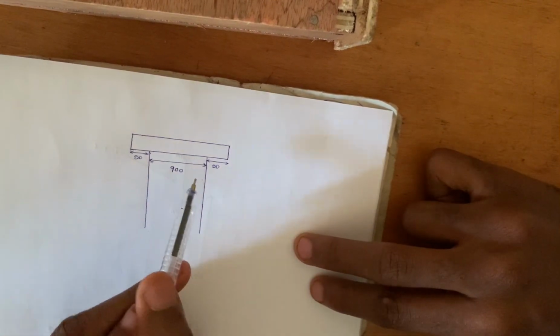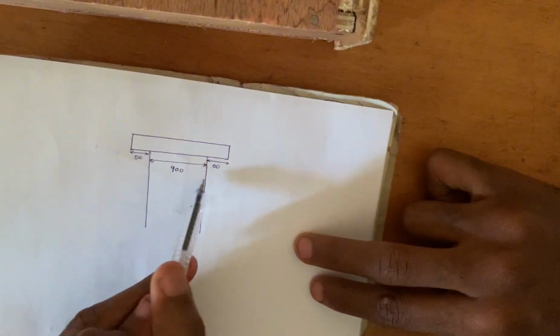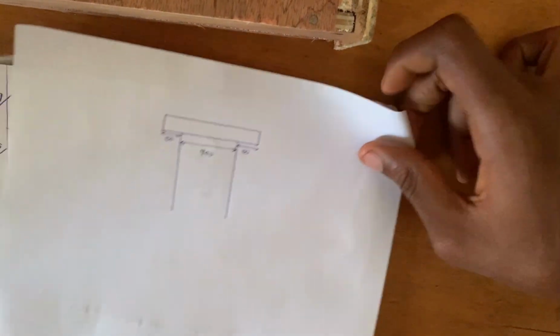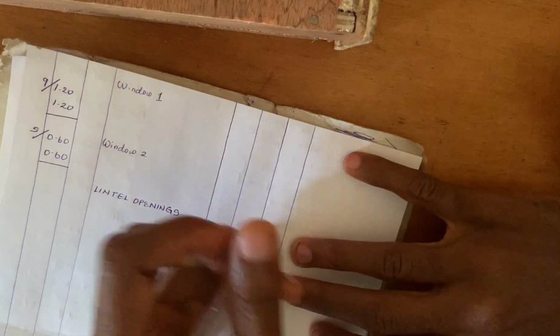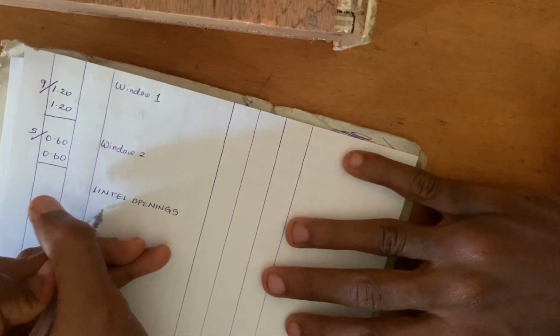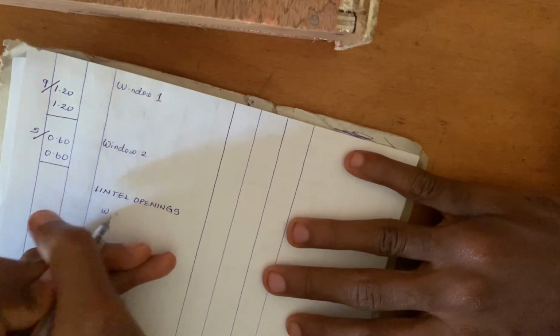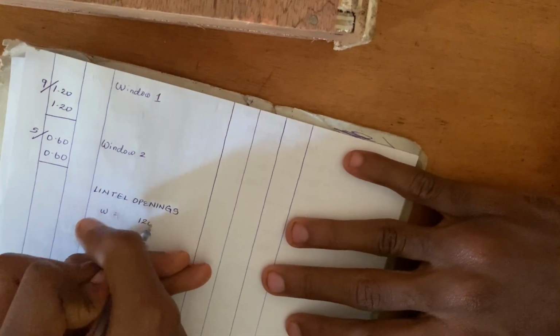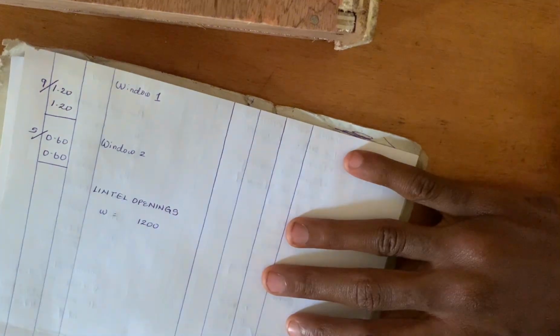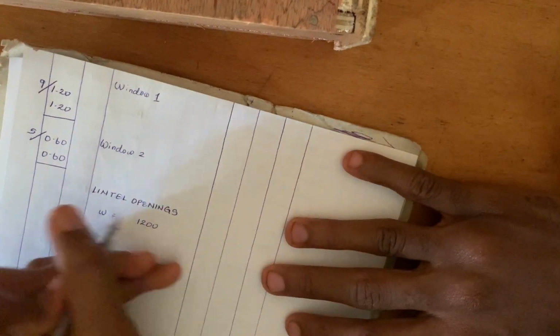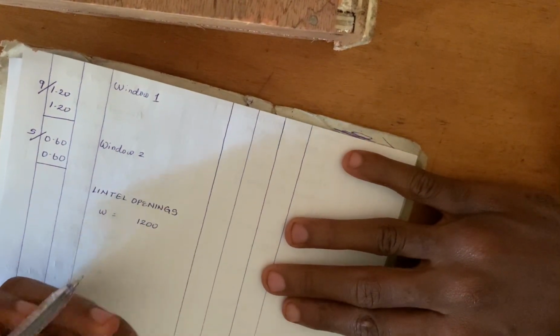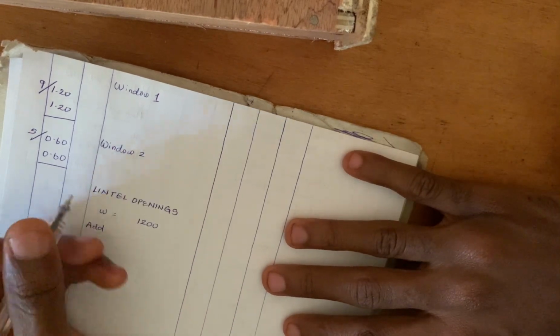In this case, all we're going to be needing is the dimension for the width, which is 1200. So we are going to be booking that the width of the door is 1200.